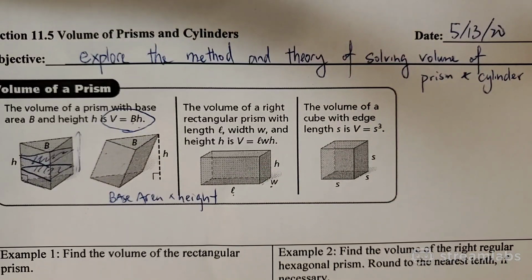Does that make sense why this volume will be base area times height? Okay? Type yes or no. Or, well, actually don't type yes or no. Give me a number, 1 to 10.